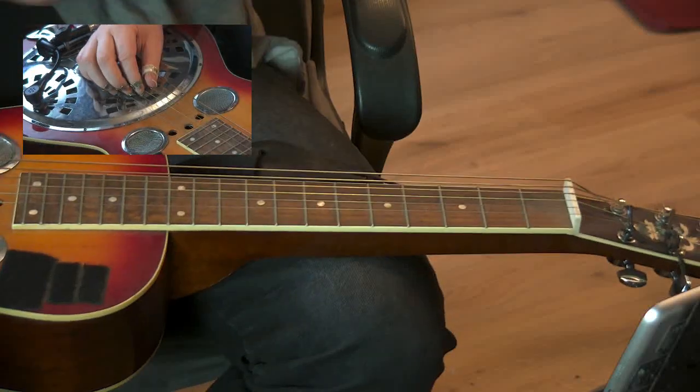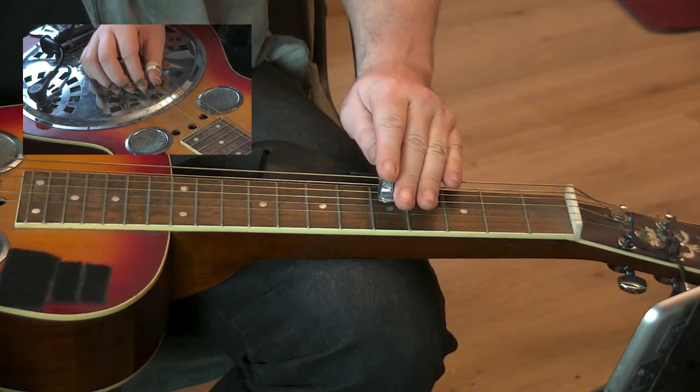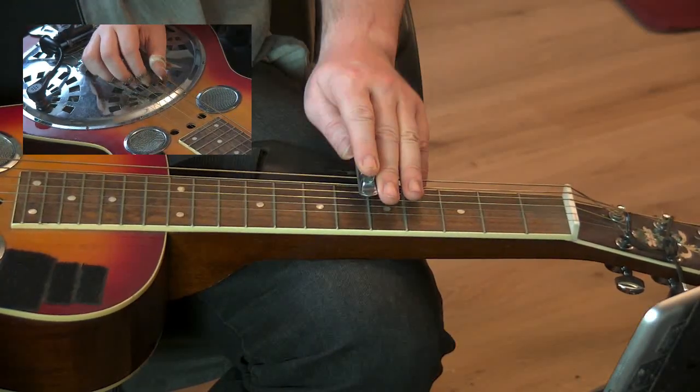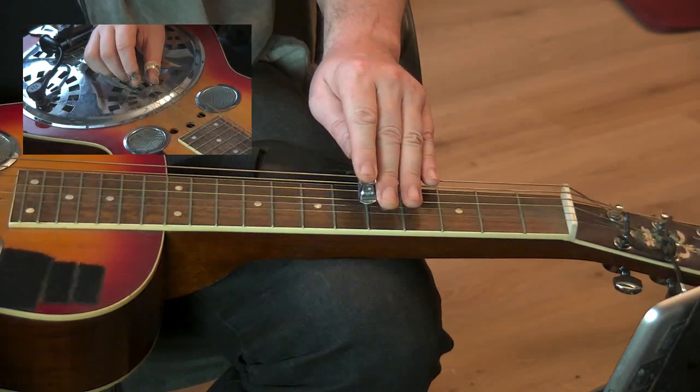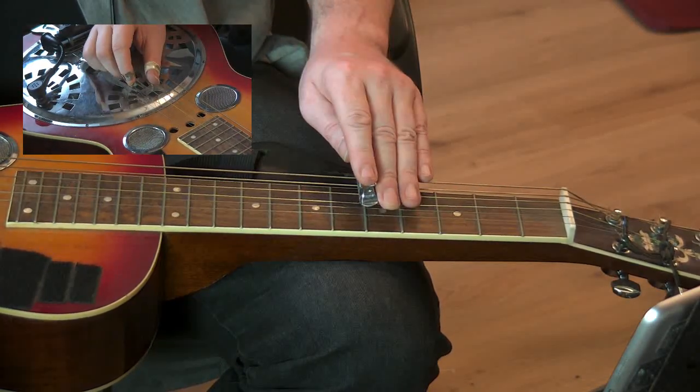Okay, so just going to run the same thing again. I'll just run it through before the backing track starts, because you might feel some of this is too fast.